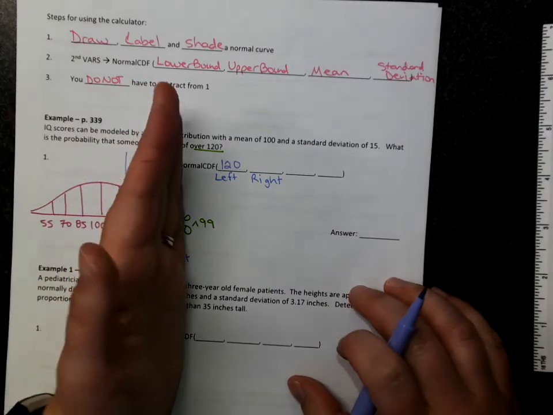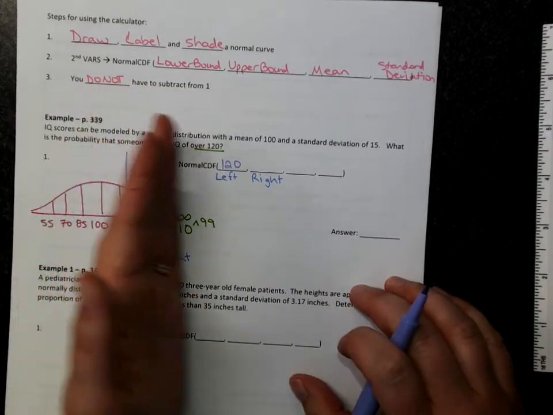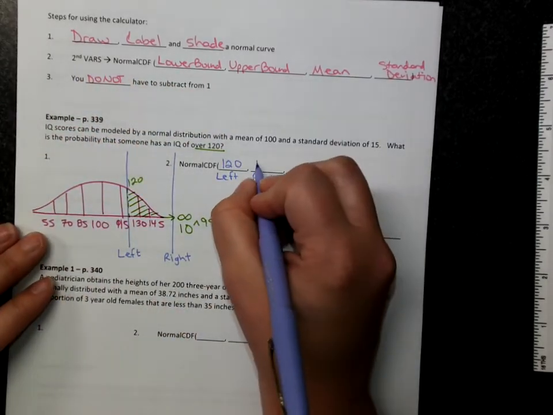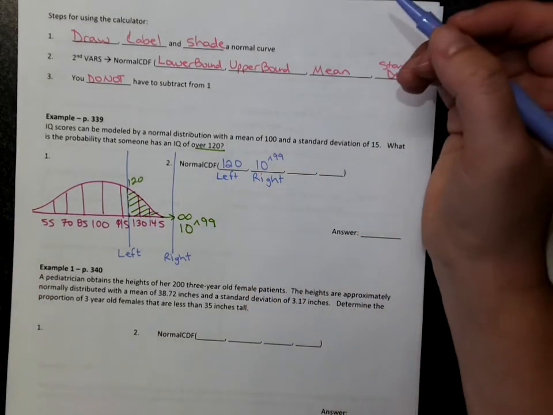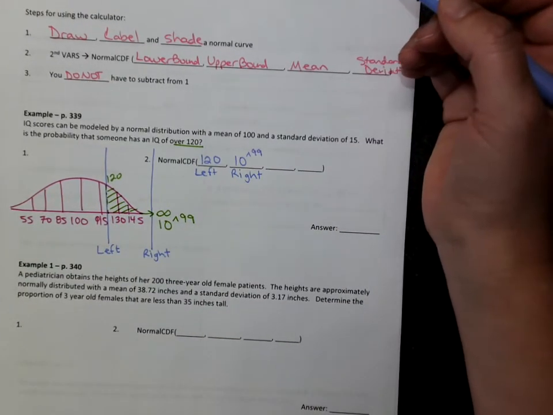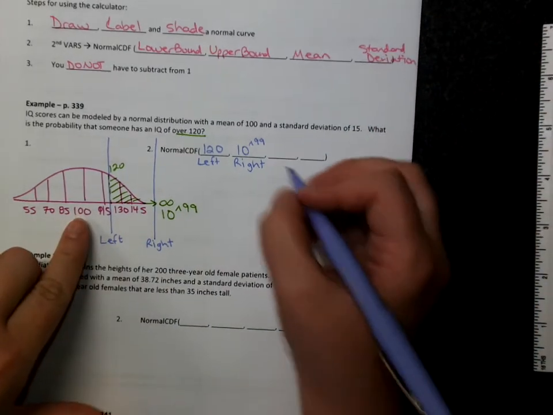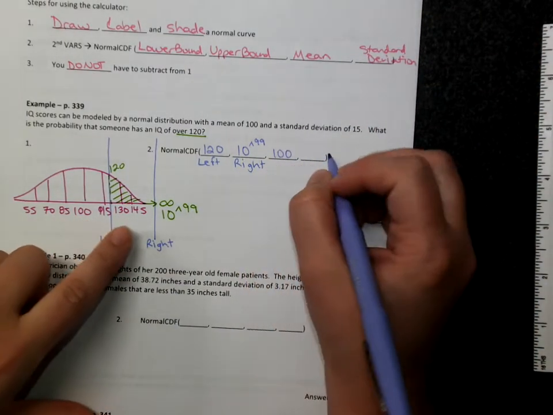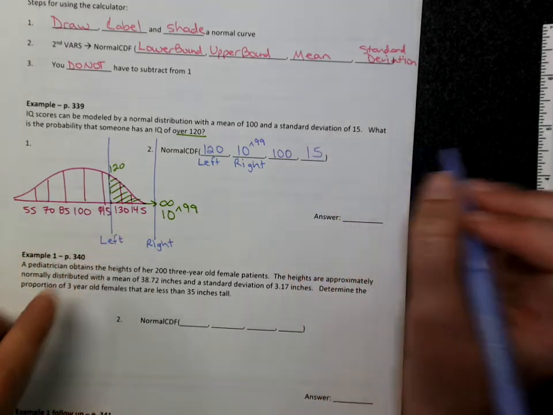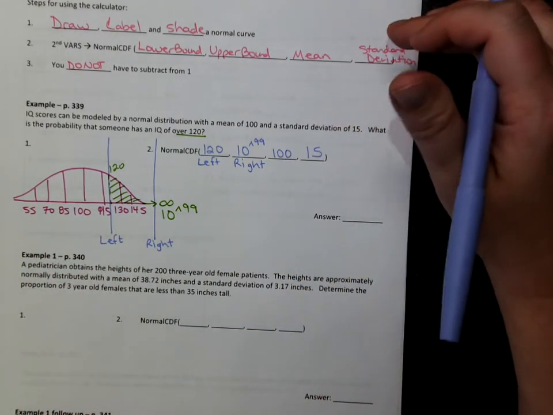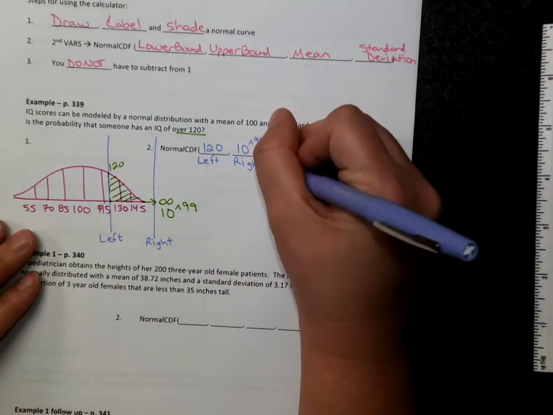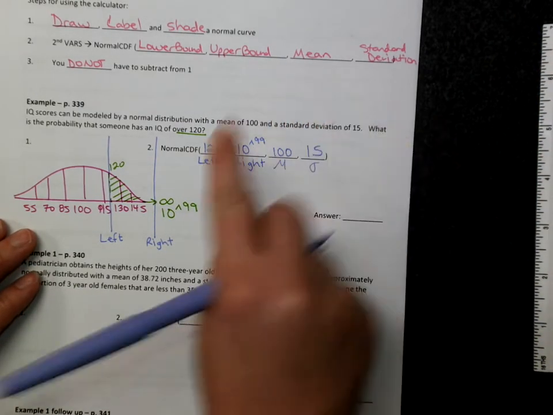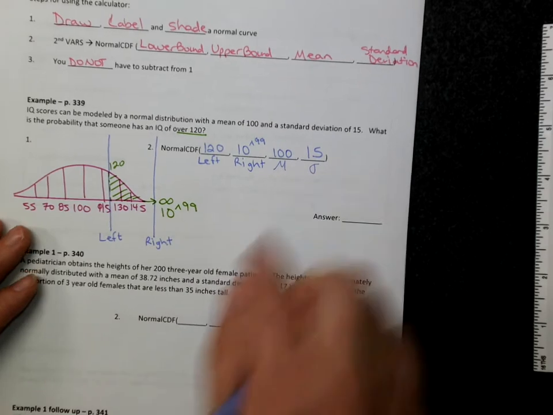And the right bound, the upper bound, is infinity. So we're going to put 10 to the 99th power. And I'll show you how to put that in just a minute. And then your next argument is the mean, which is 100, and the standard deviation, which is 15. So it's left, right, mean, standard deviation. Every time, same order.